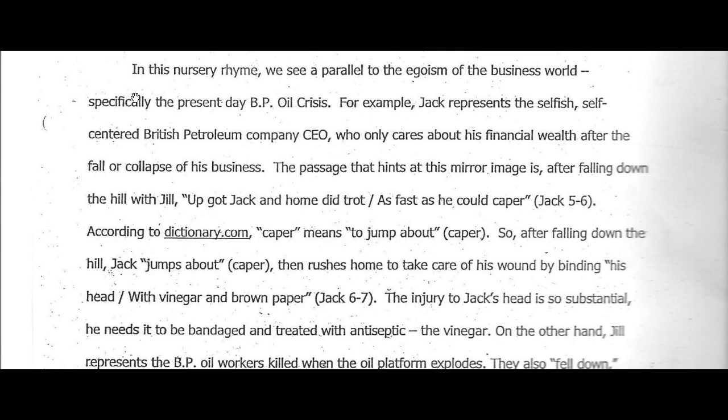Some of you don't even know what the BP oil crisis is. It's when Hurricane Katrina hit the Gulf of Mexico and Louisiana, and ruined everything for everyone down there for a very long time. If you don't know what the BP oil crisis is, you really should. As a matter of fact, BP, which is British Petroleum Company, just paid the United States a couple of $1 billion the other day in damages. But anyway, you might want to Google this if you'd like. Anyway, I'm saying it's specific to the BP oil crisis.